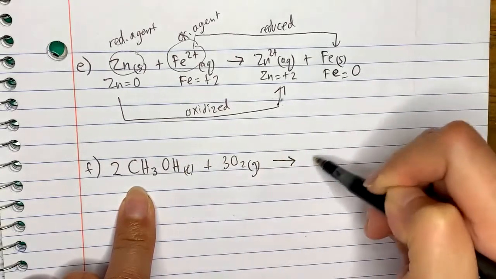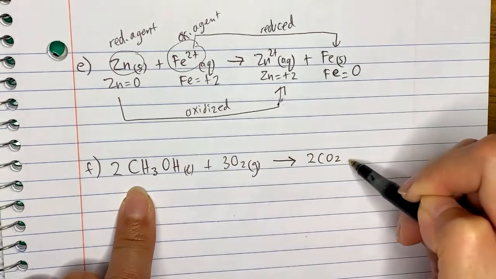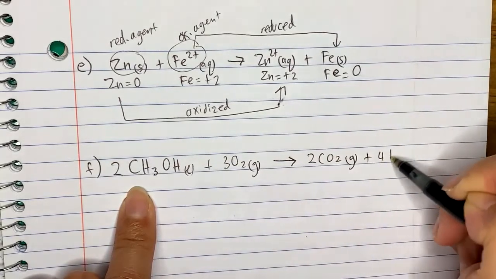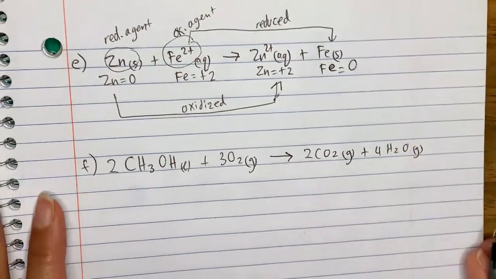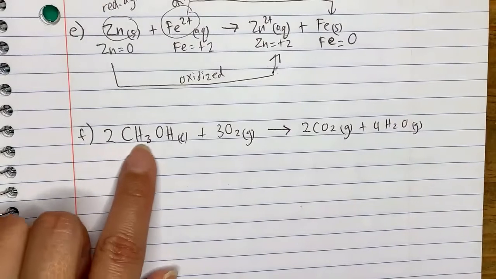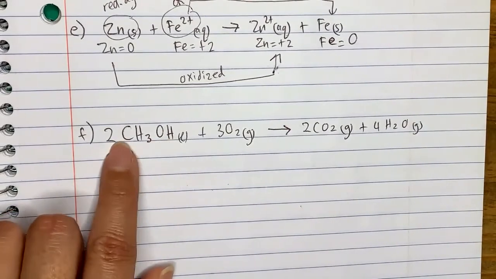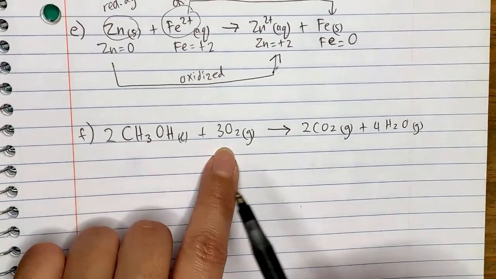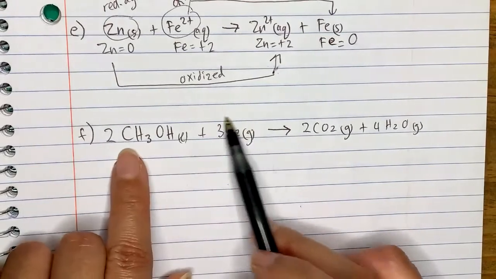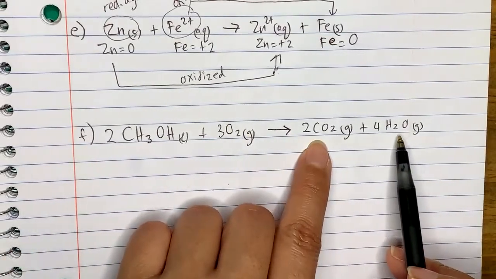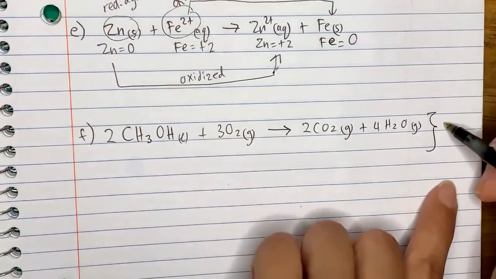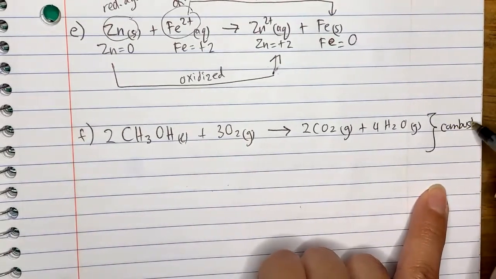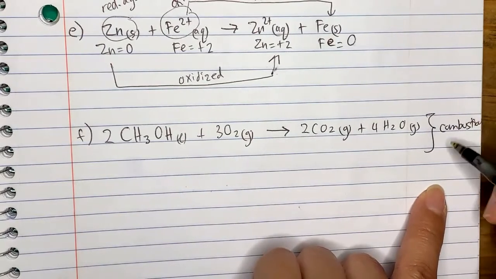We burn it up. We can get 2 carbon dioxide plus 4 H2O gas. Now this here is the combustion reaction. When you have something that's carbon, oxygen, hydrogen, and you add oxygen, you're burning it and you get carbon dioxide and water. Whenever you add oxygen and you get carbon dioxide and water, this one here is the combustion. Okay, and all combustion are redox.